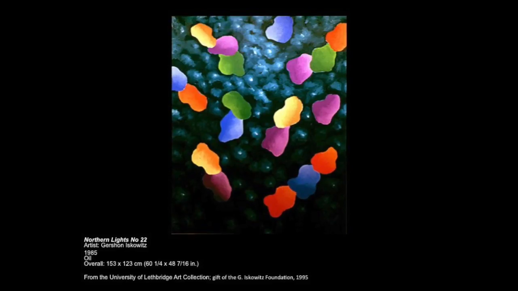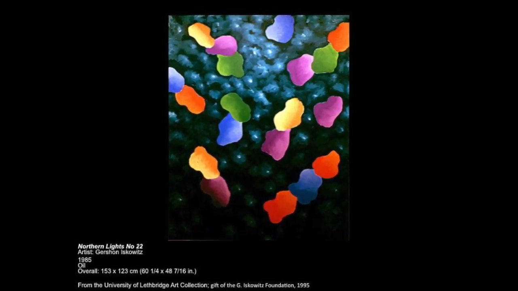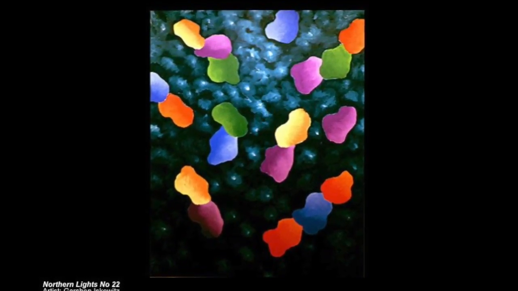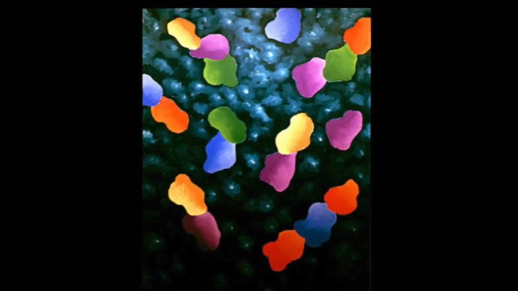This oil painting by artist Takeo Tanabe, titled Red Field, is an example of the use of a variety of geometric shapes such as squares, triangles, rectangles, etc. This oil painting, titled Northern Lights No. 22 by artist Gershon Iskowitz, is an excellent example of the use of organic shape, as well as the use of color, shade, and tint.